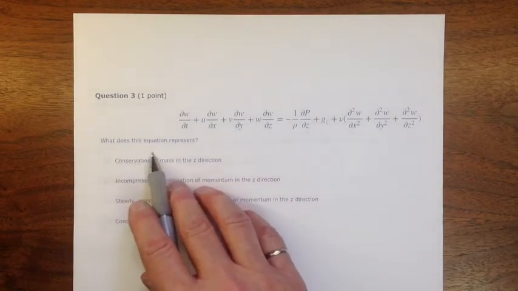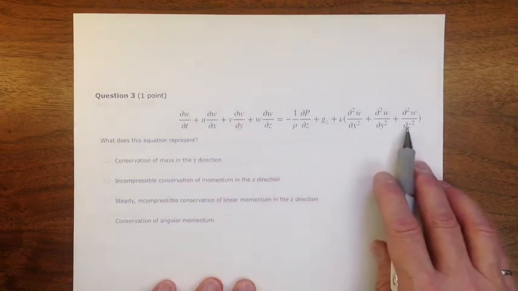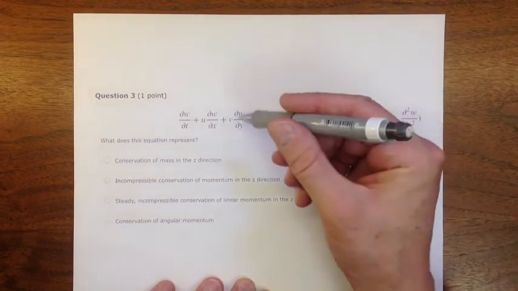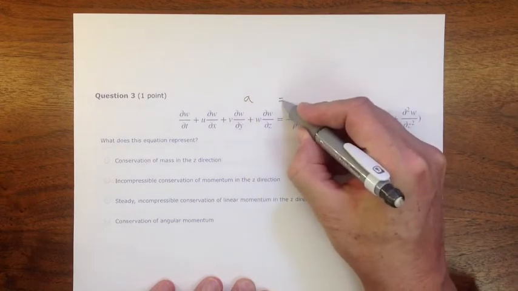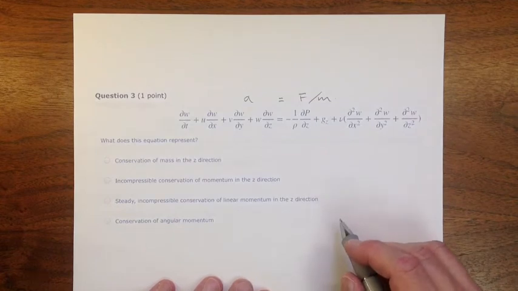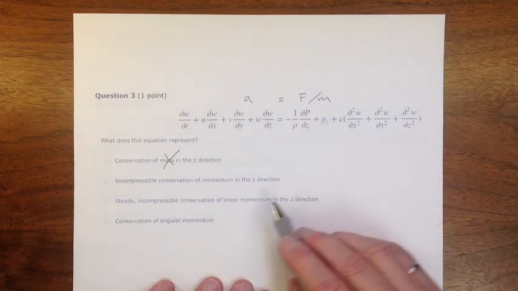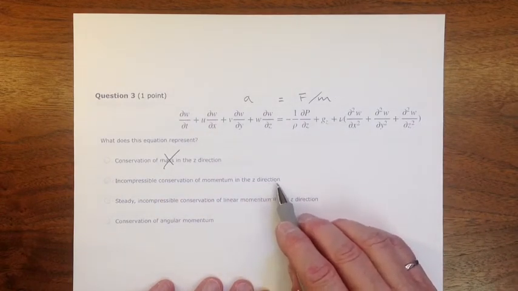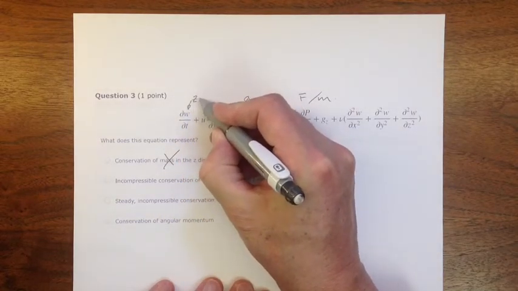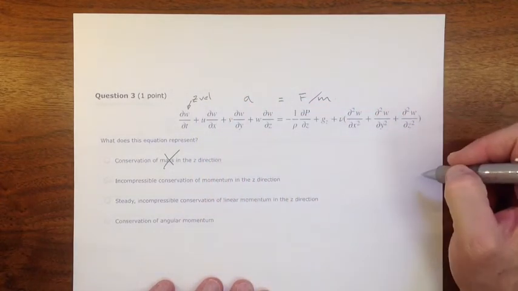Question 3. What does this equation represent? Well, let's look at it. It's a Navier-Stokes equation. It's got acceleration terms on this side and force per unit mass terms on that side. So that's acceleration equal to force per unit mass. So, conservation of mass? Nope. Conservation of momentum in the z direction. Well, it's z momentum because it's got a z velocity component, that's w. All of these w's are about how the z velocity changes.